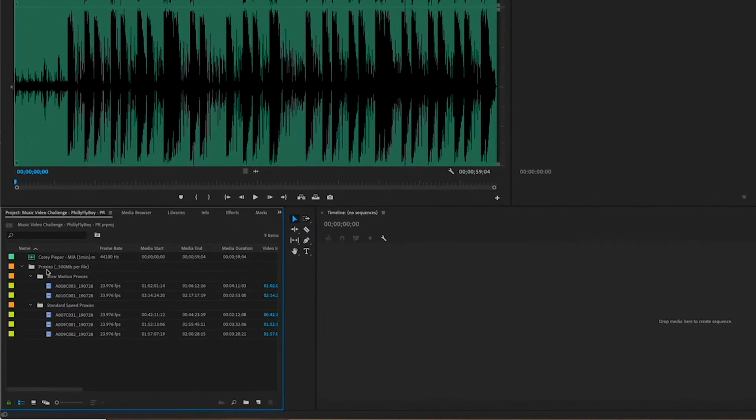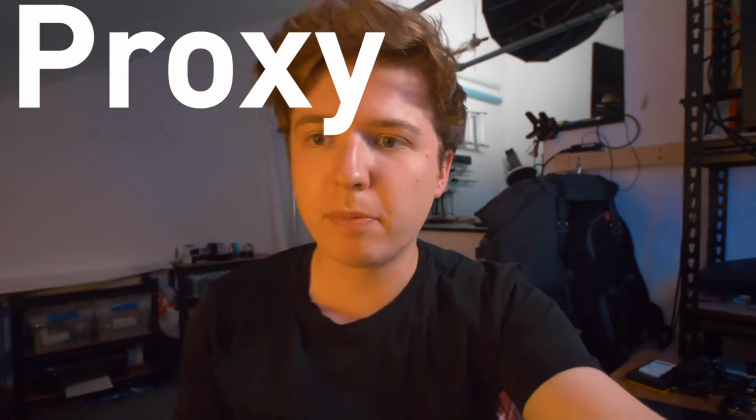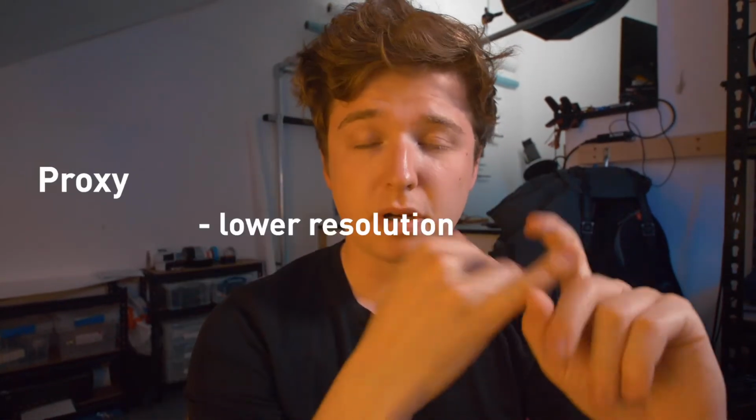So I've imported the proxies. Just for those of you that don't know, a proxy is basically a low resolution, lower quality video file compared to the original, and editors can render the proxies out so that during the editing workflow the computer can deal with those files a lot easier than the super high res, super high quality original files, the RAWs.